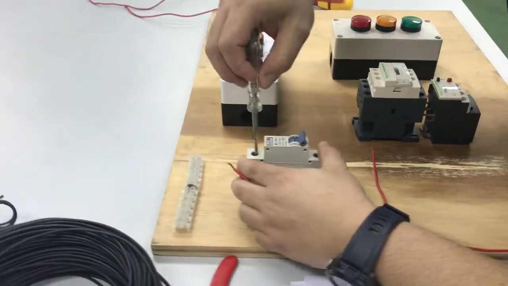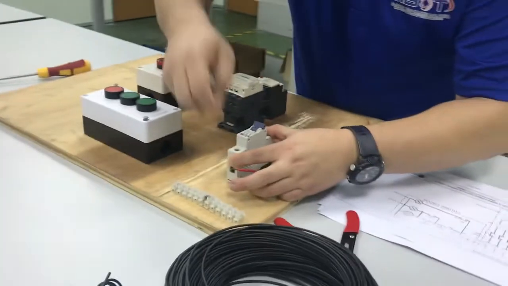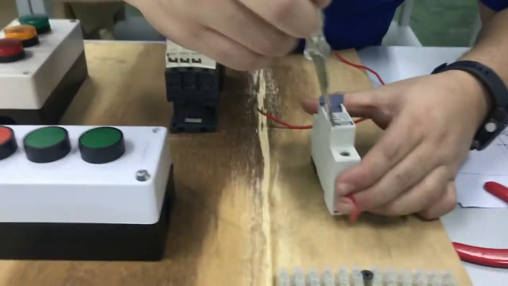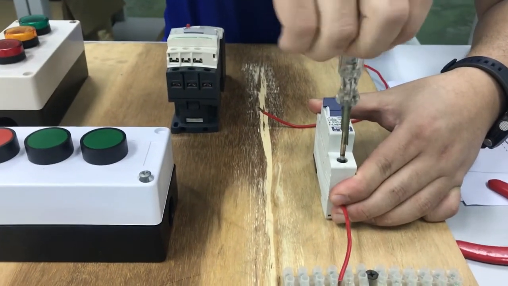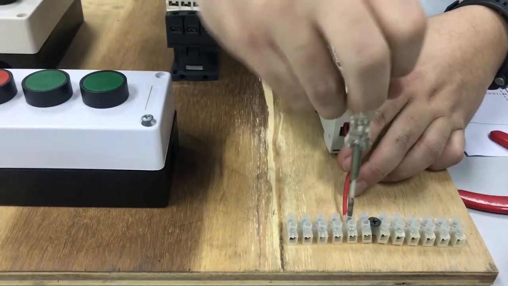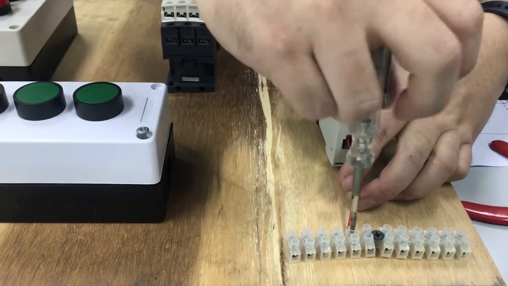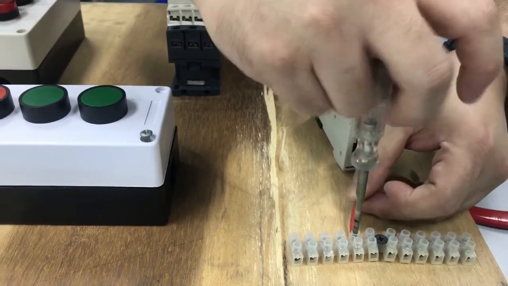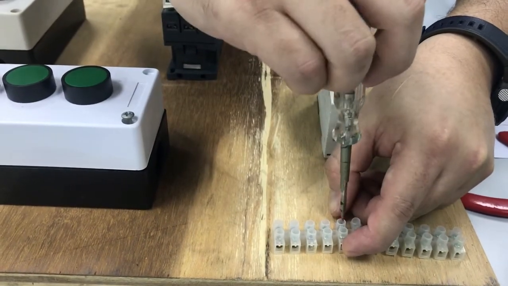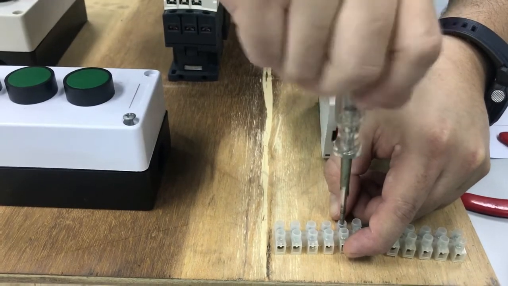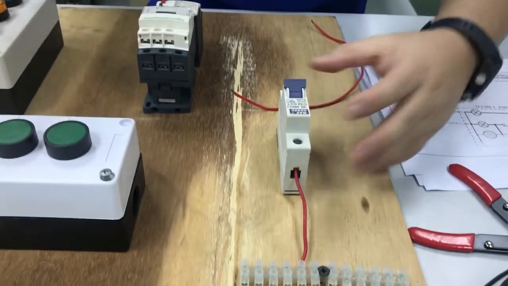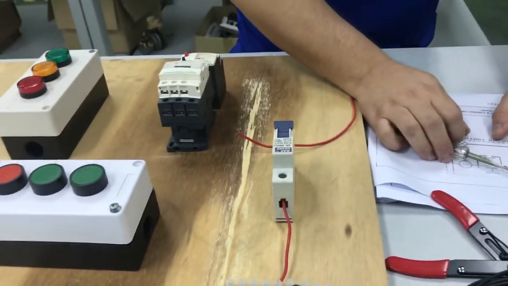First, connect the wire. Please make sure all the wire is fully tight to avoid sparking. Okay, so we are done with this part.